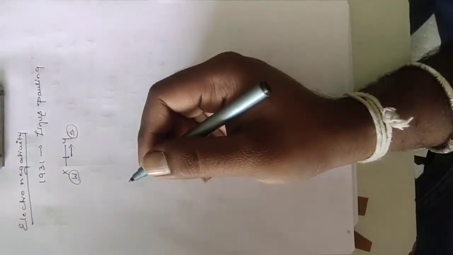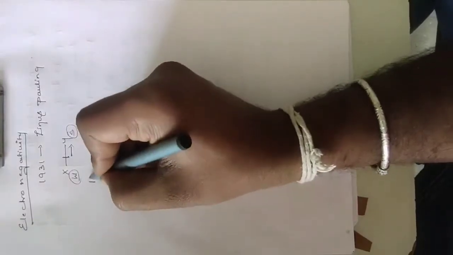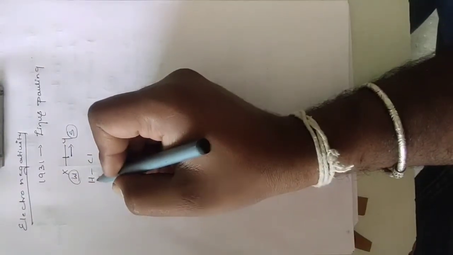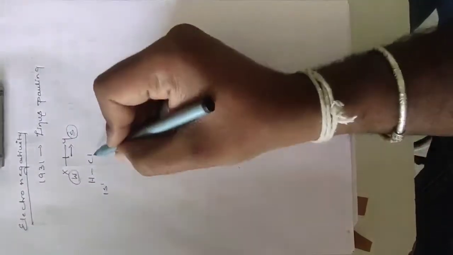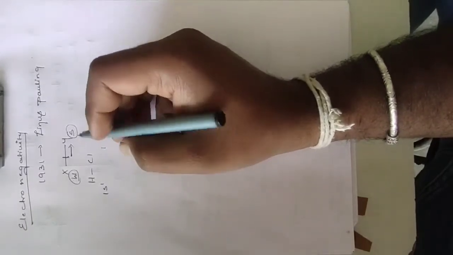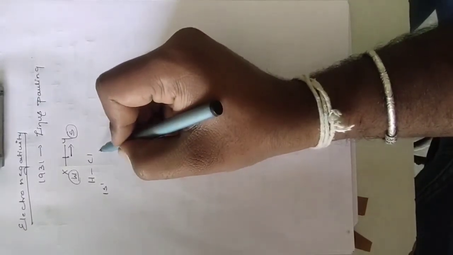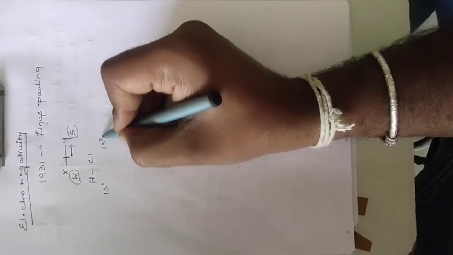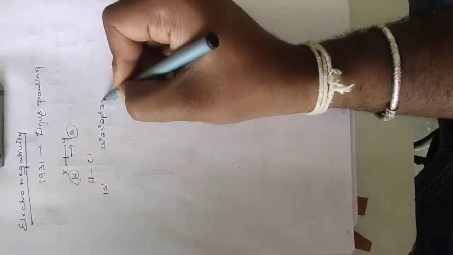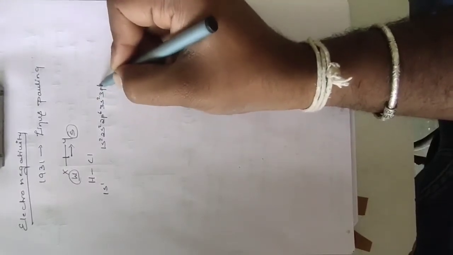We can give another example, like HCl. Chlorine configuration: 1s2, 2s2, 2p6, 3s2, 3p5.